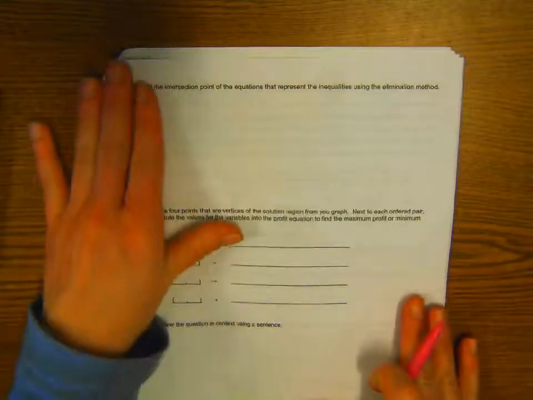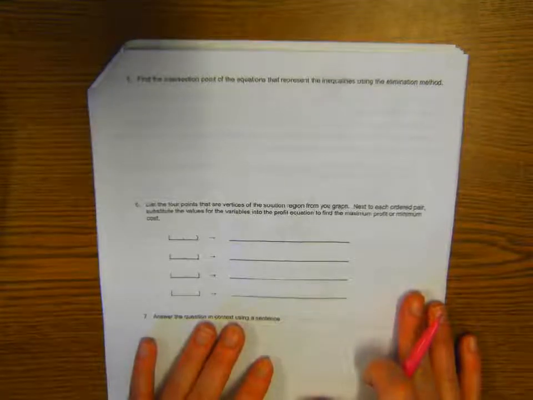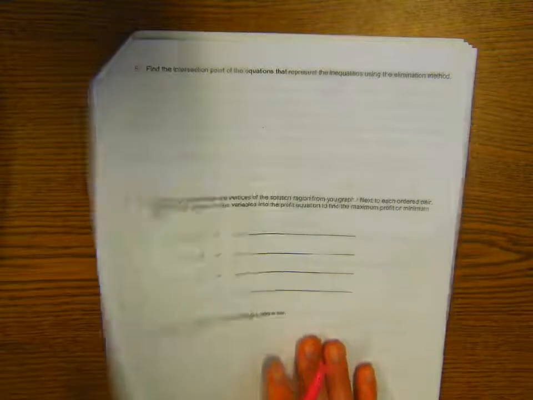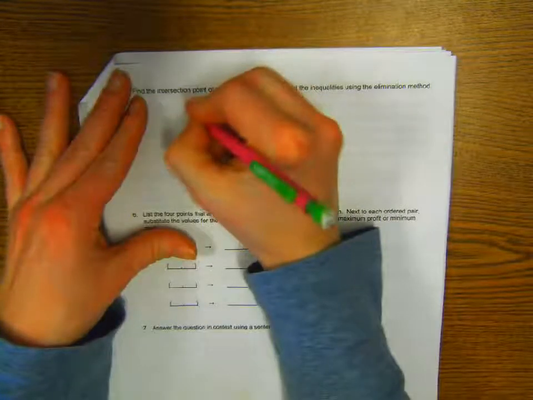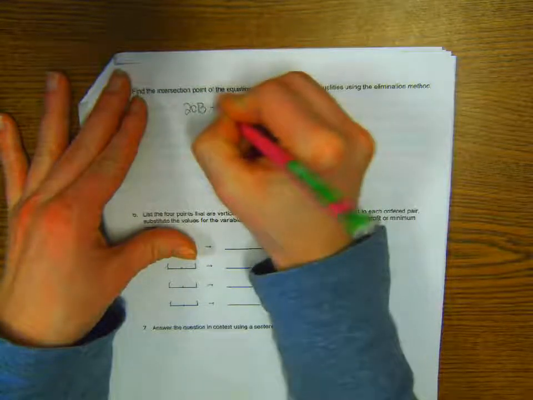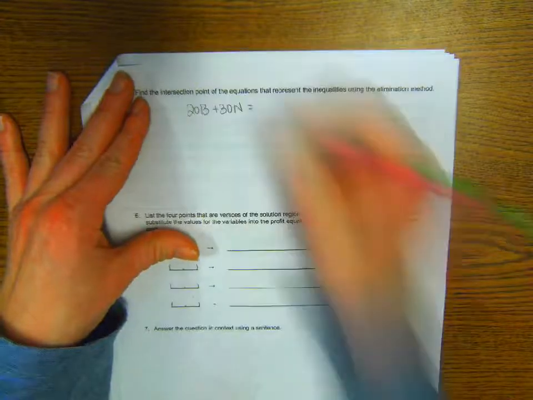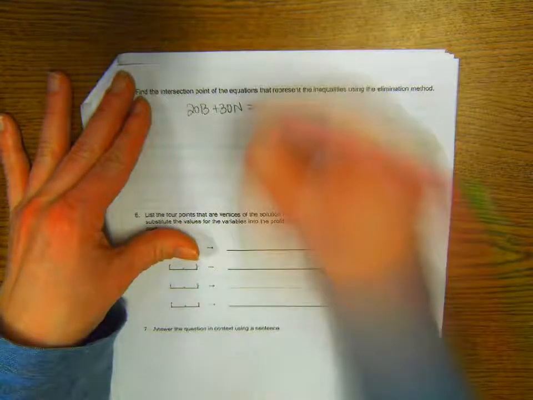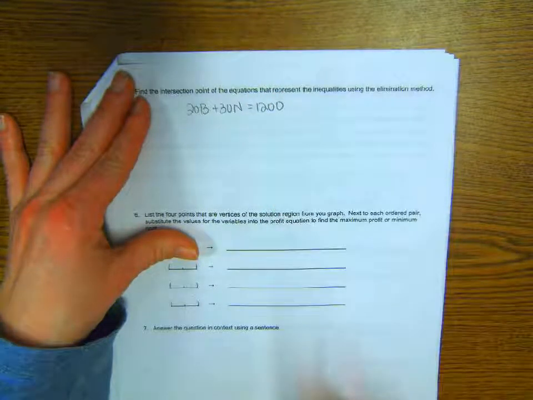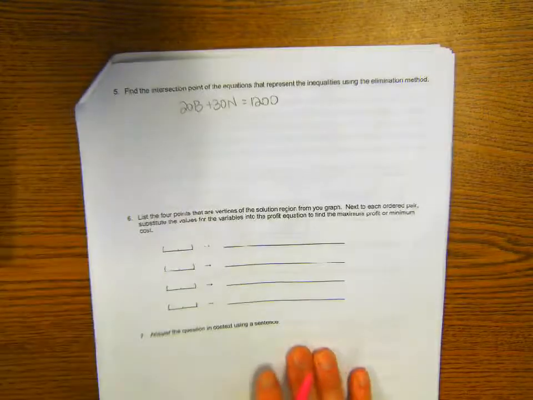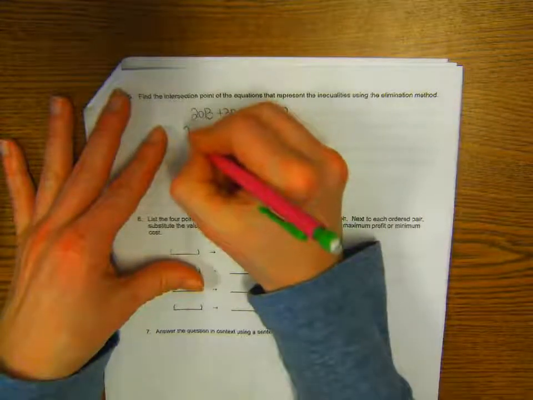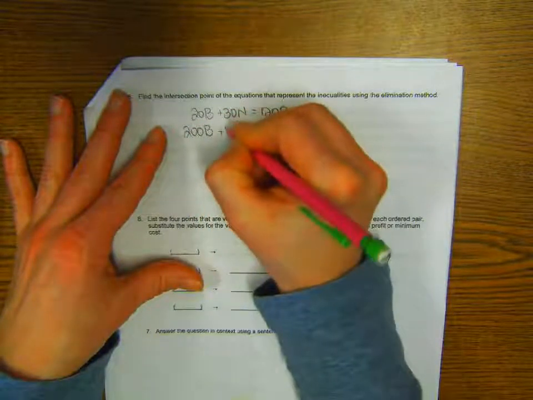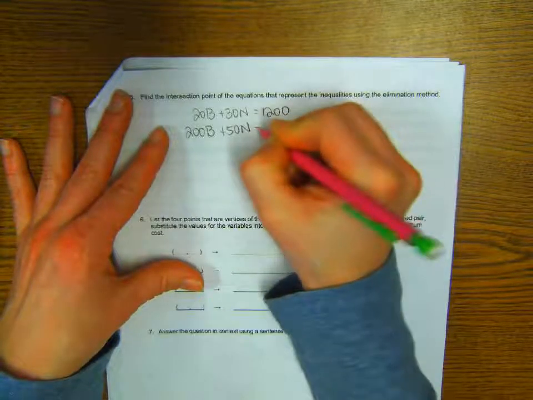So let's turn over. We're going to find the intersection point using our two equations. Oh, uh-oh. They are 20b plus 30n equals 1,200. And 200b plus 50n equals 10,000.